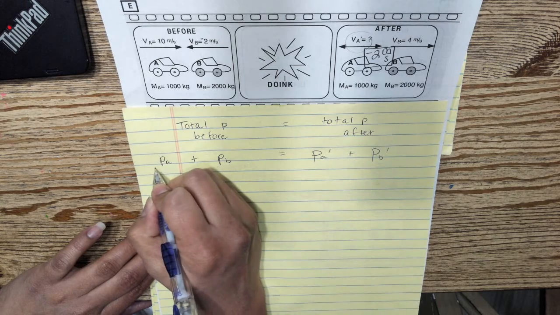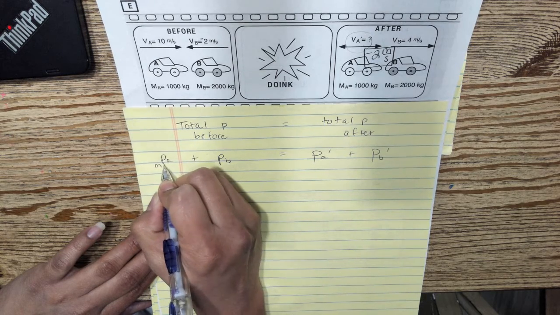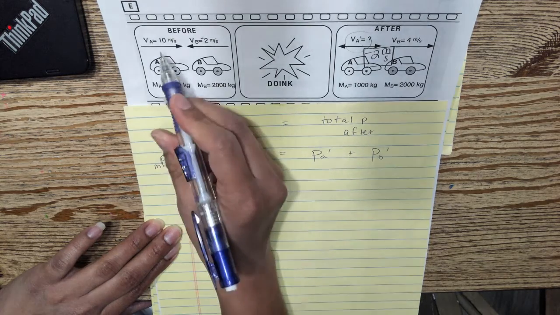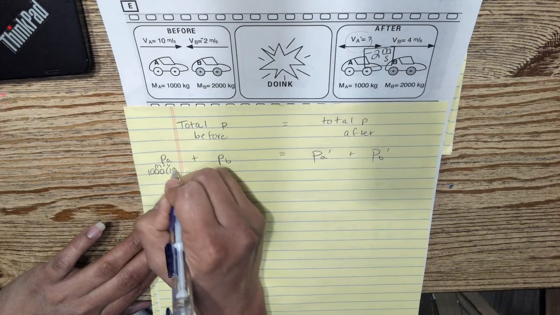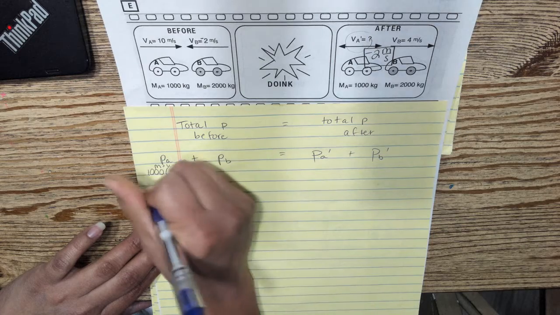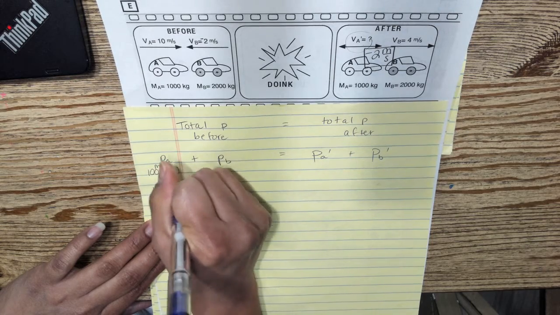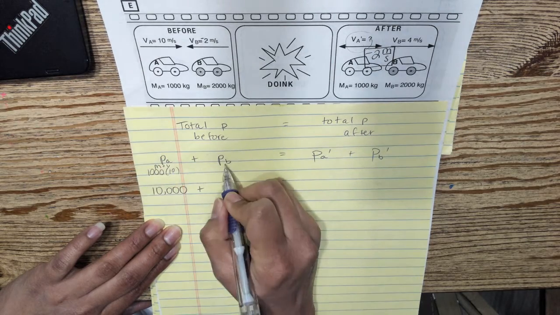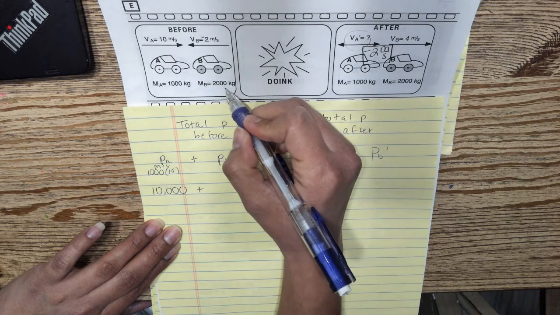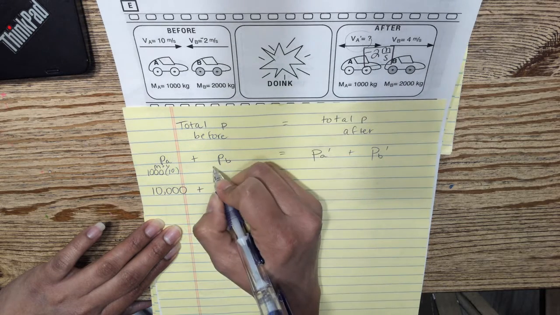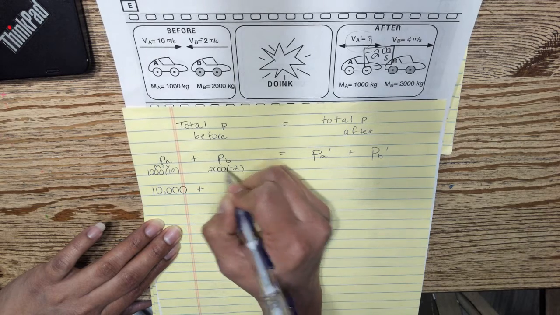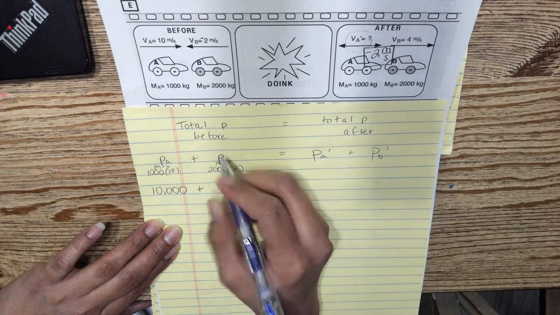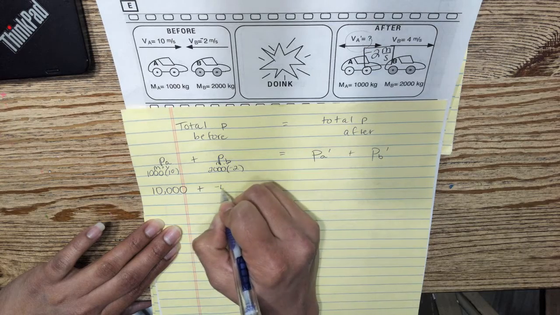So momentum of car A, mass times velocity. Remember it was 1,000 and its velocity is 10 before the collision. So it's going to be 10,000. Momentum of car B, remember its mass was 2,000 and it was going -2, so 2,000 times -2, mass times velocity, is -4,000.